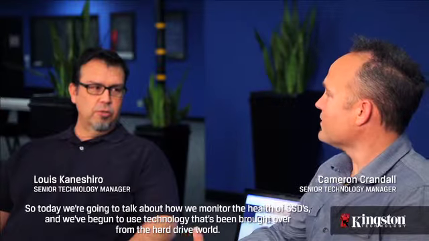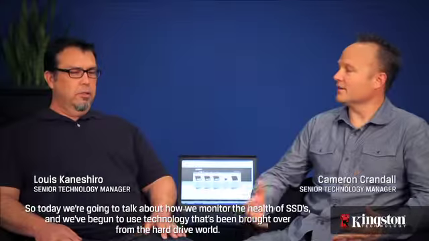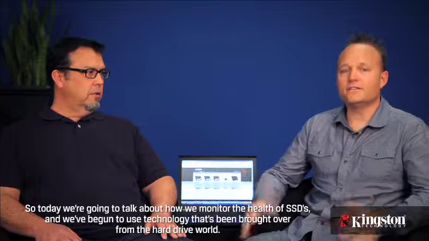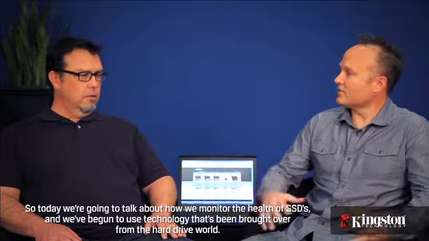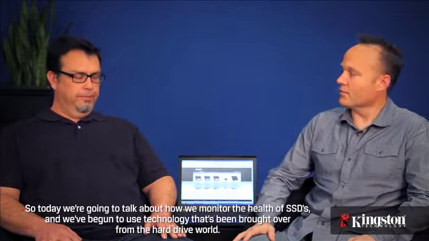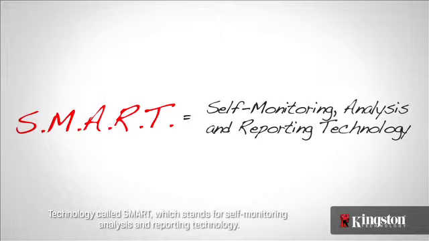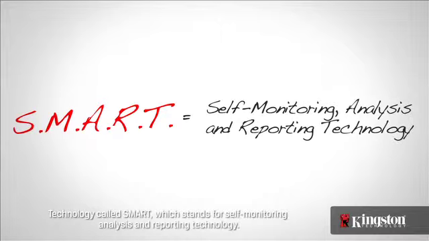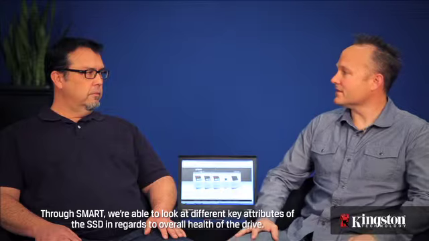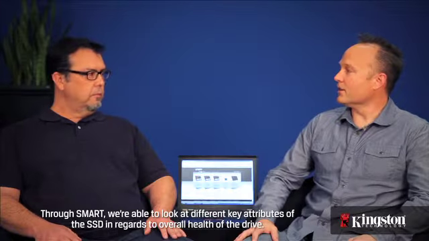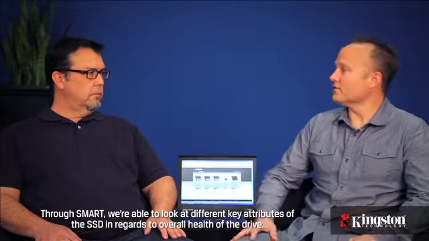So today we're going to talk about how we monitor the health of SSDs, and we've begun to use a technology that's been brought over from the hard drive world, called SMART, which stands for Self-Monitoring Analysis and Reporting Technology. Through SMART, we're able to look at different key attributes of the SSD in regards to the overall health of the drive.